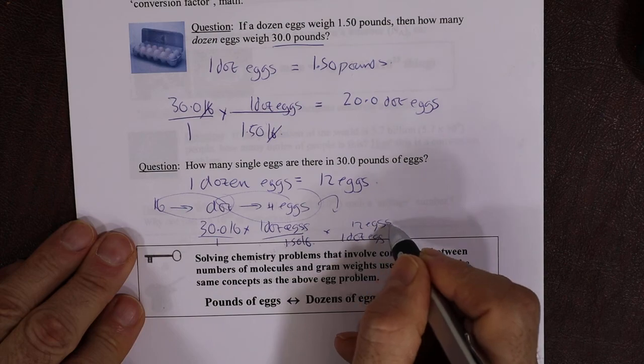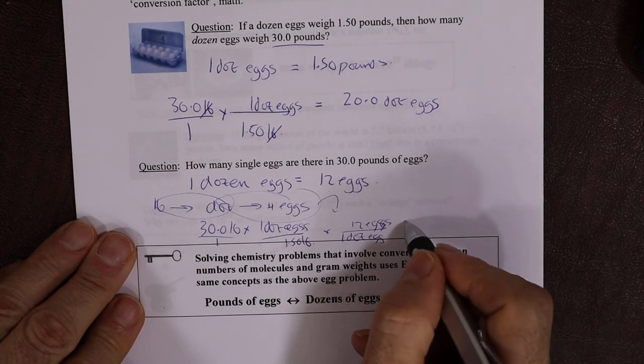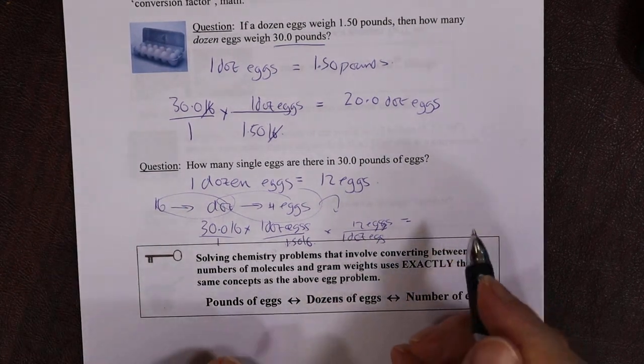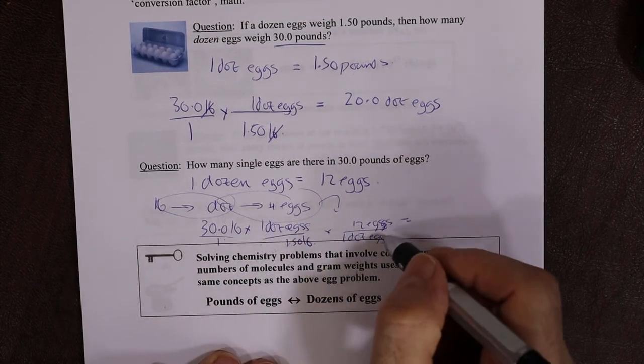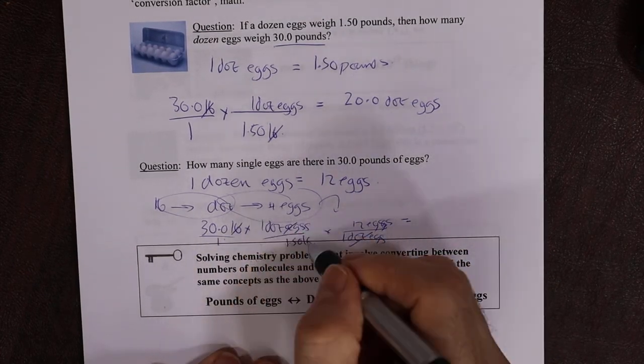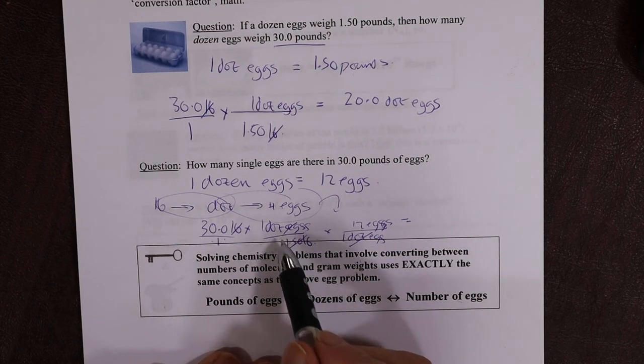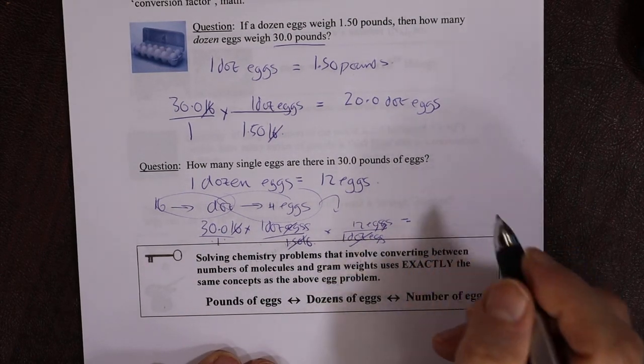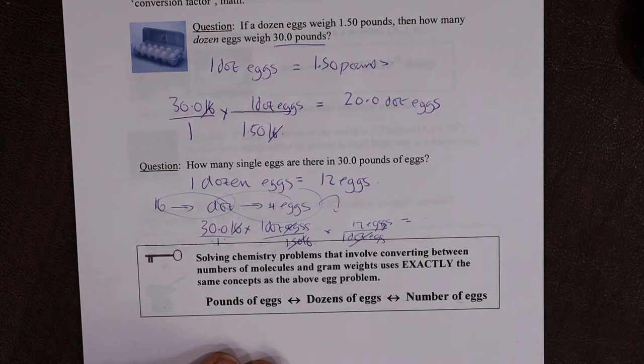So remember, I can link my conversion factors together. Good to go. Dozens, dozens, pounds, pounds. So 30 times 1 times 12. 30 times 12. Let's just work that out quick.